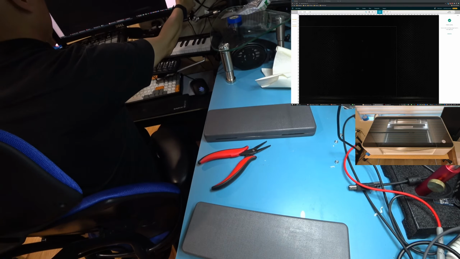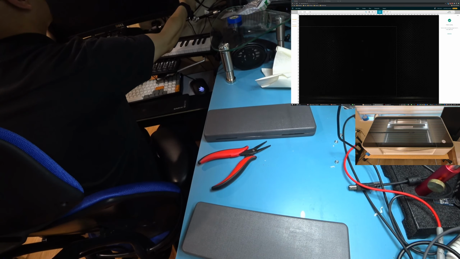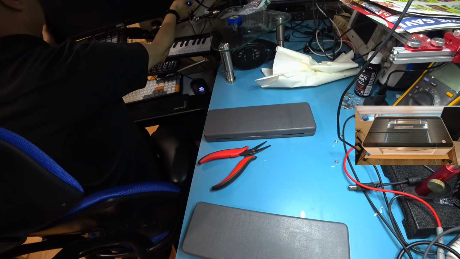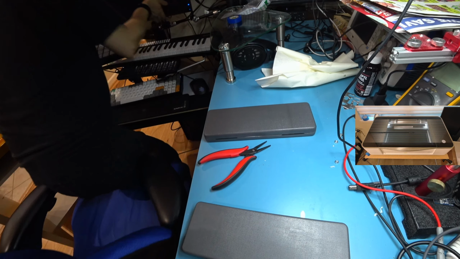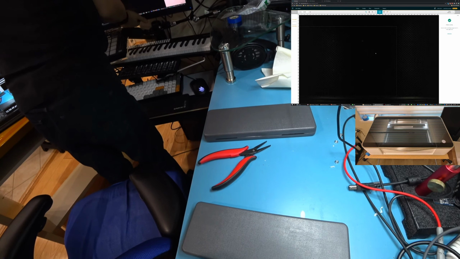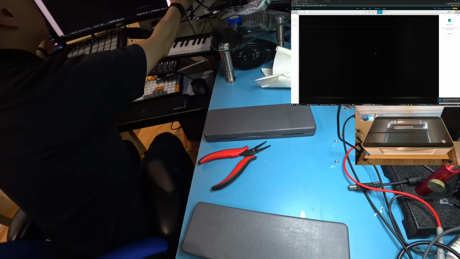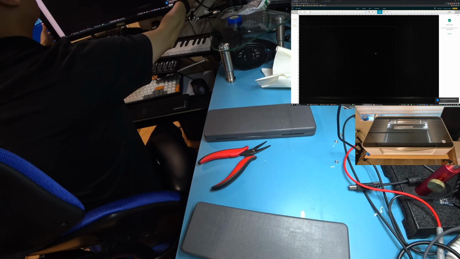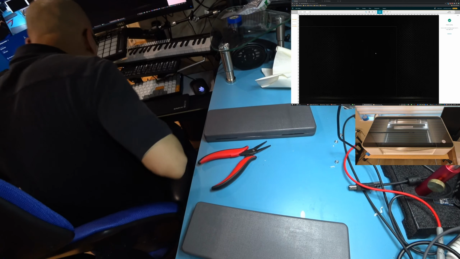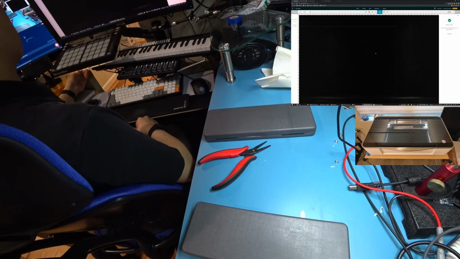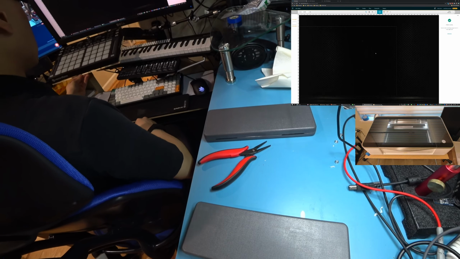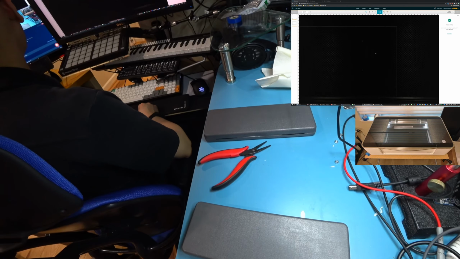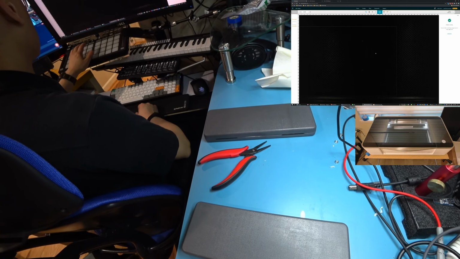What's going on here? Tilted the monitor. Whoops. That's pretty firm.